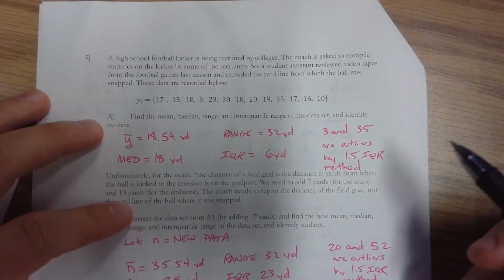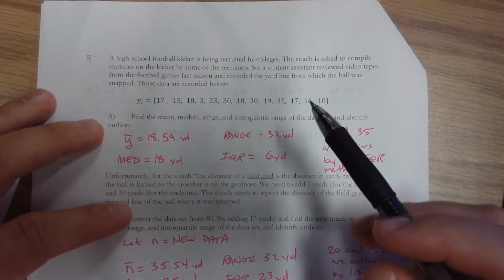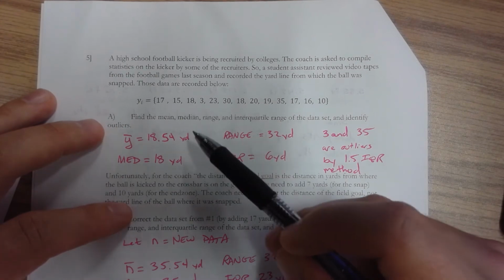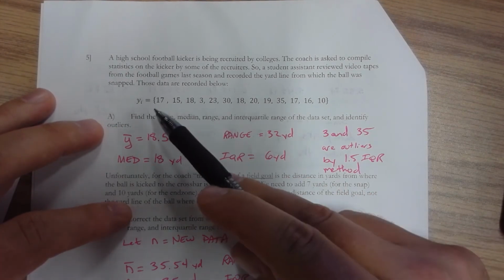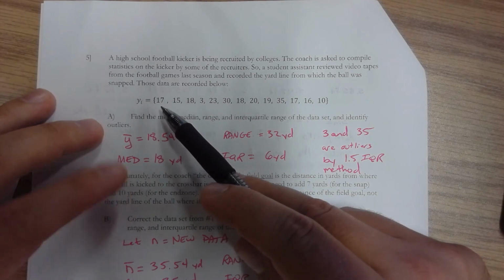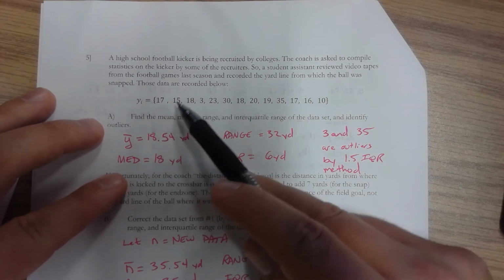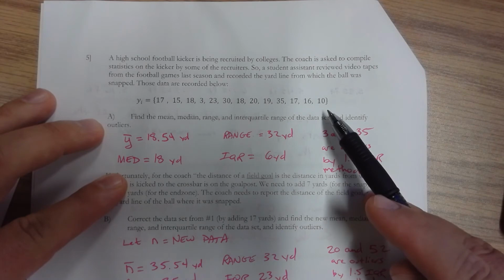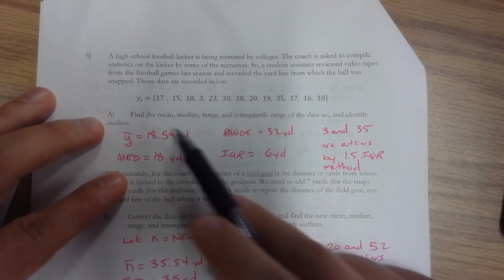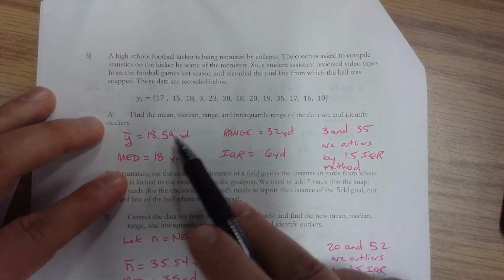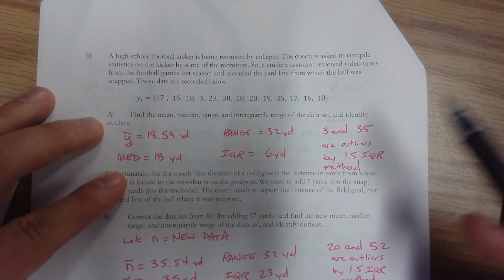And with this context, it is data from a kicker where, in a football game, if the ball is snapped from the 17, the kick is made or missed or whatever. But this data set is where the ball was snapped. And then down here, you're finding the mean, median, range, and IQR. So you got these 4 statistics to find. So I've got those listed here, and then identify any outliers.